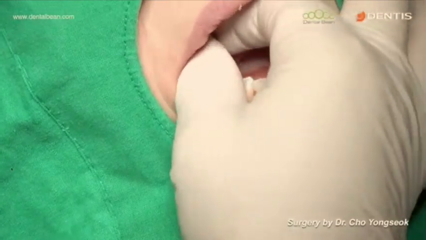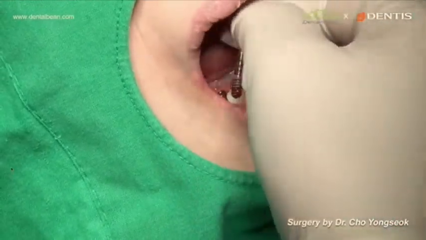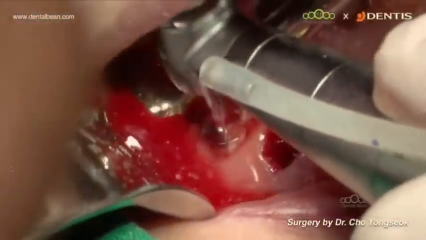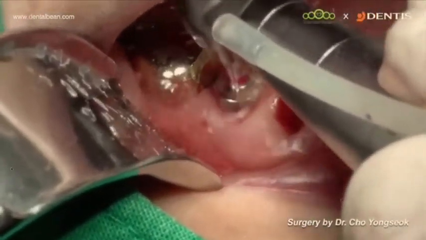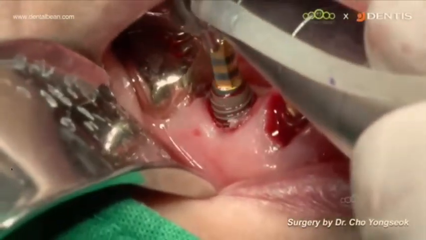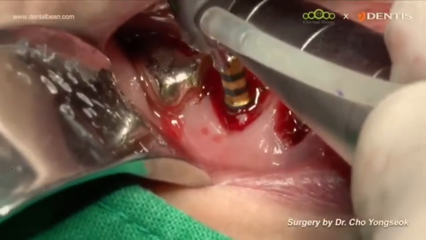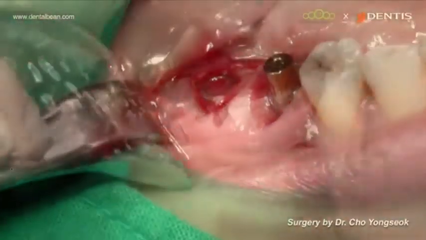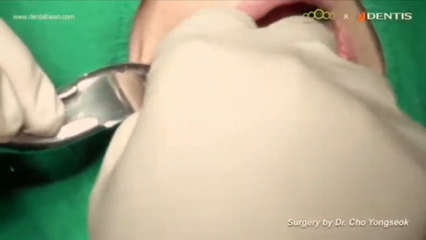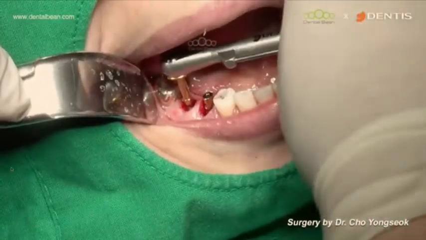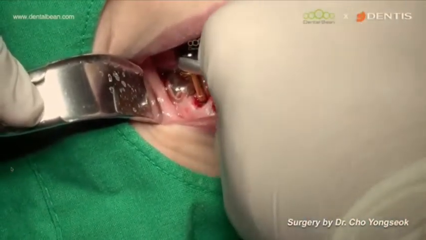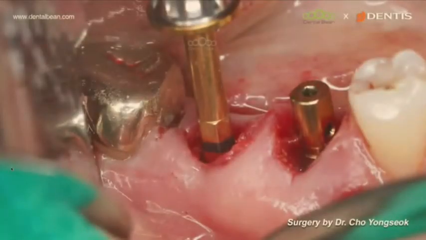Okay, it was really dense bone. D1 bone is not the same, actually. When it's really dense bone, we call that kind of bone marble bone. Okay, marble bone, and we need over-preparation in that situation, like in this case. I made a sufficient osteotomy and finally placed the implant.